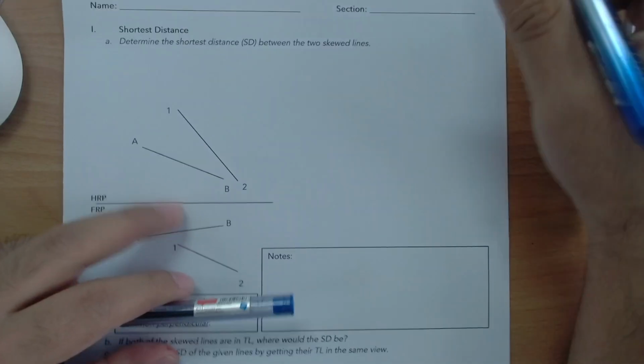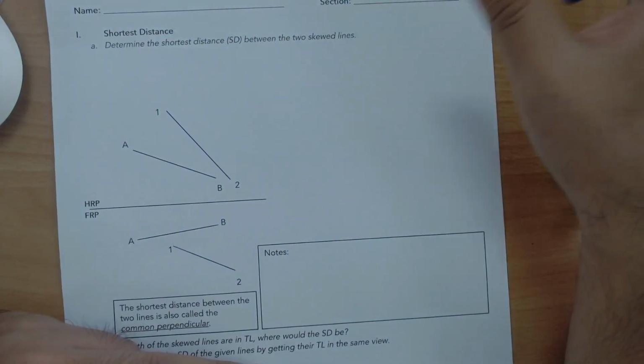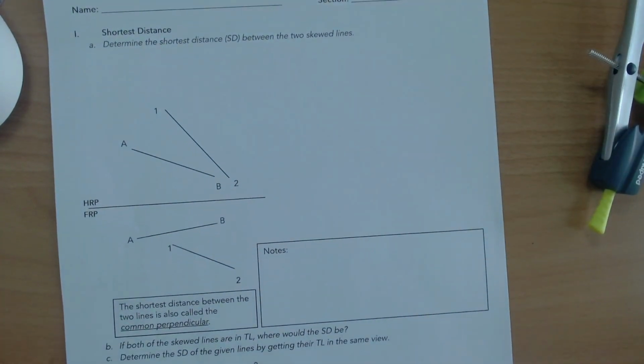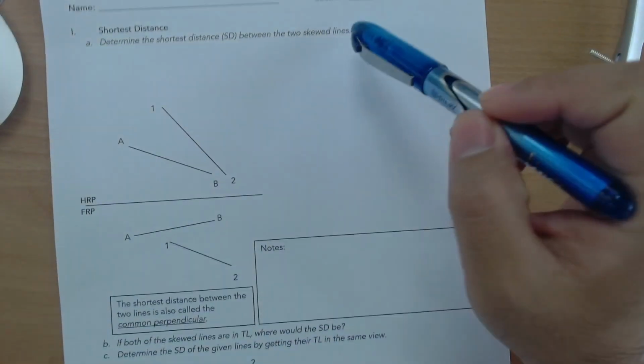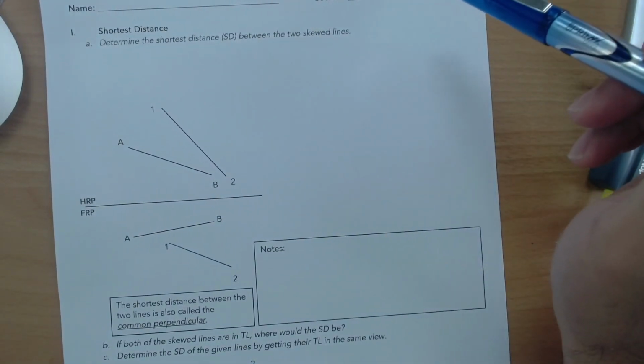No? Okay? Pero in any case, I will just walk you through the methodology, yung manual step-by-step process when we want to determine the shortest distance between two lines. Okay? So, we have these two lines. They are skewed lines, meaning they don't intersect and they are not parallel to each other.